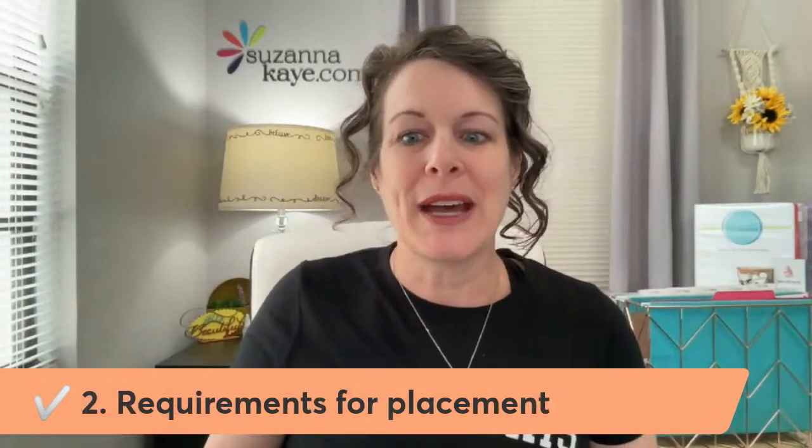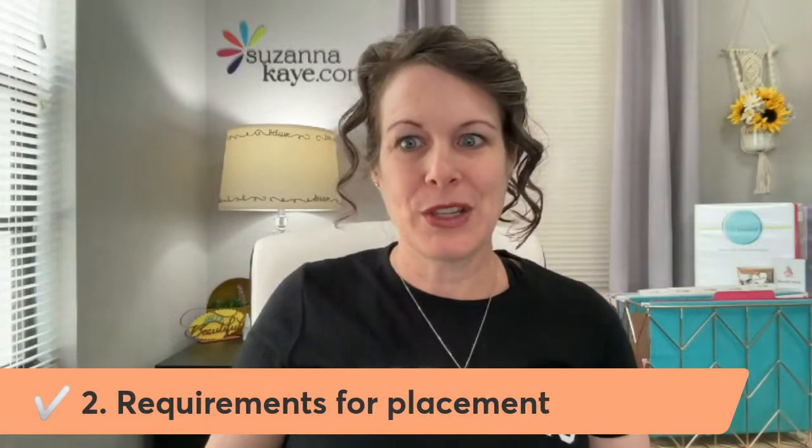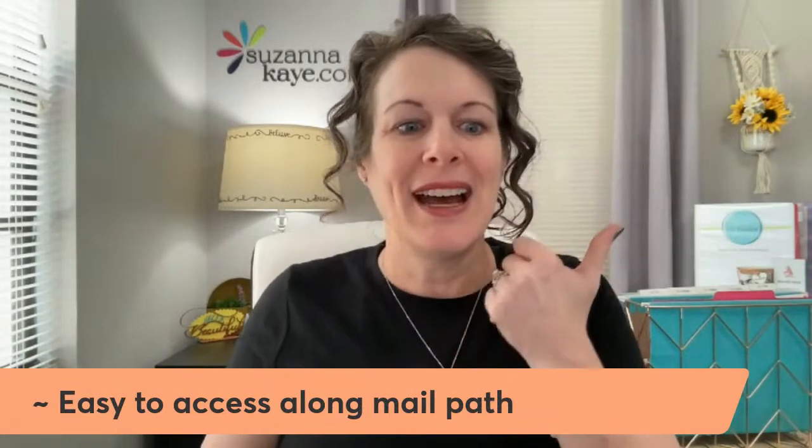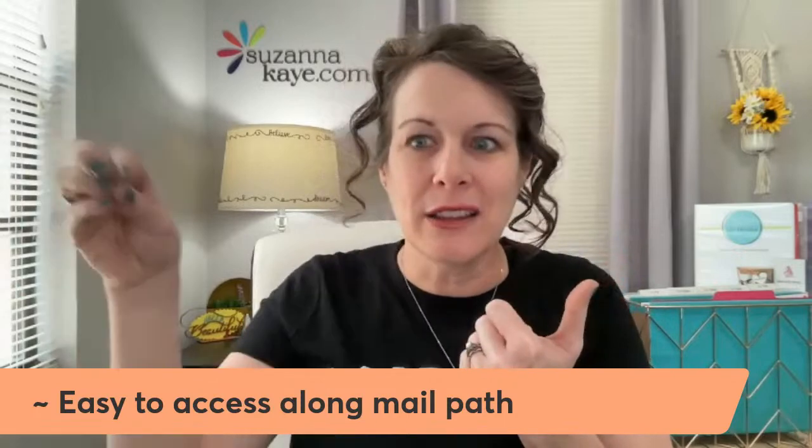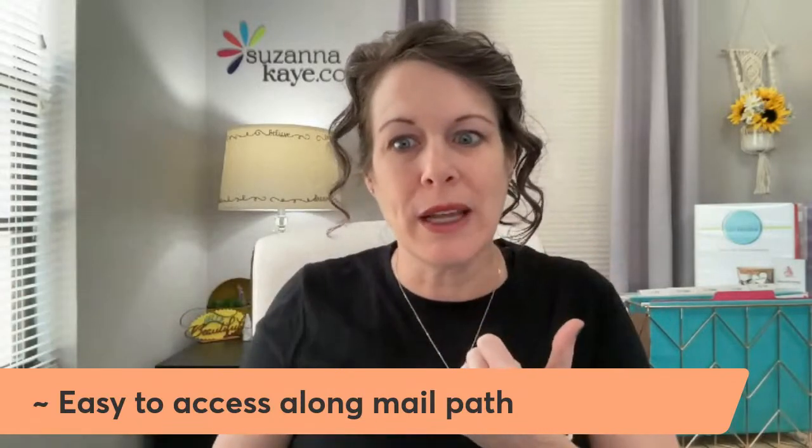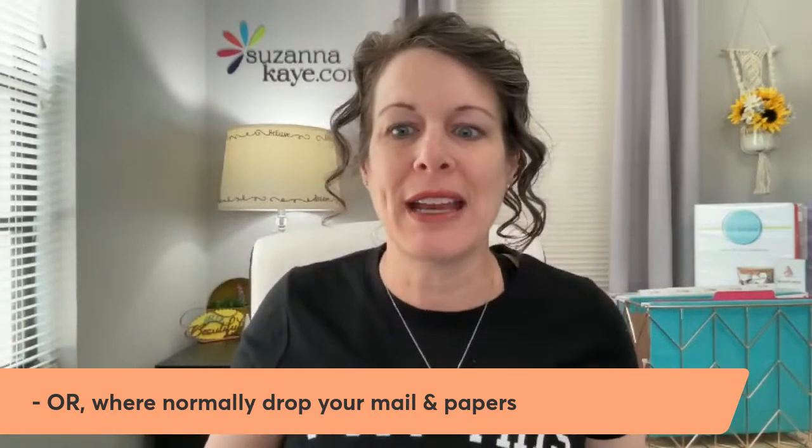So they live in the action file until all the actions needed are done and they have to get filed or purged, right? Then we talked about where to place them. You want to place them either in an easy to access area along the path that you walk in with your mail and papers, or where you would normally drop your mail and papers, kitchen counter, dining room table, wherever that habit already is.